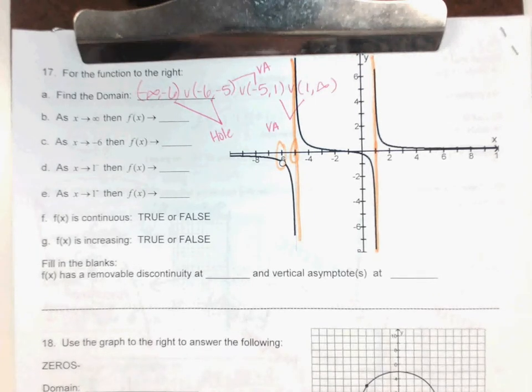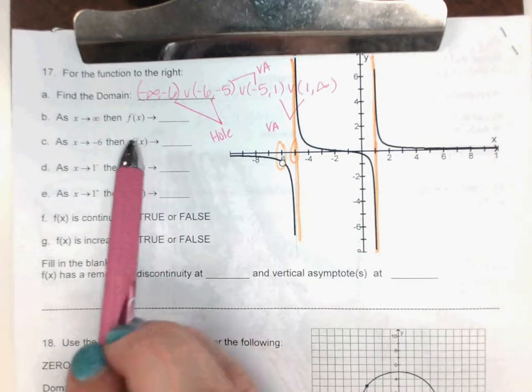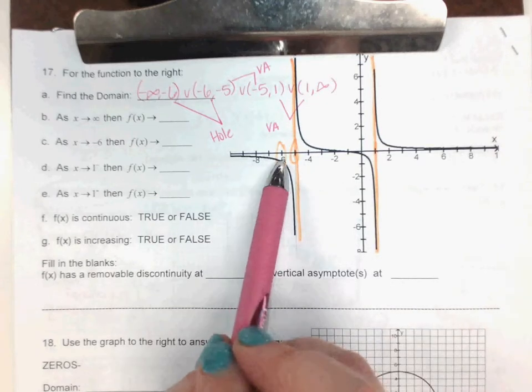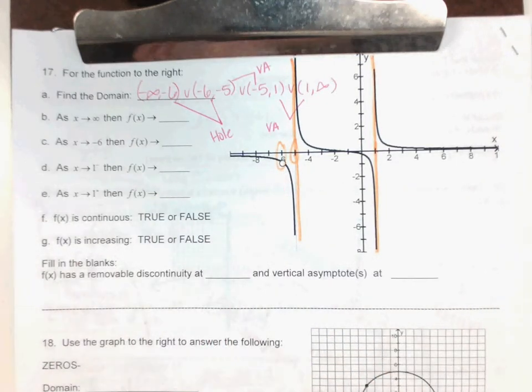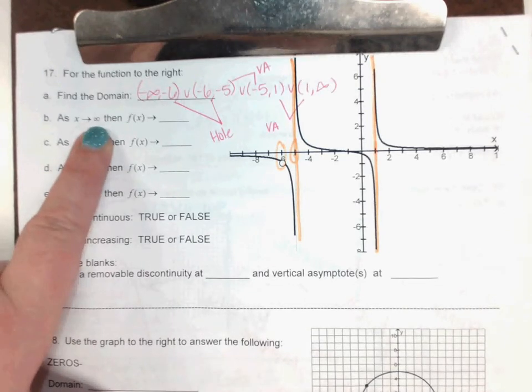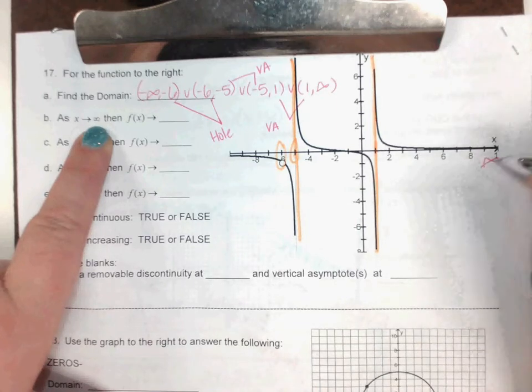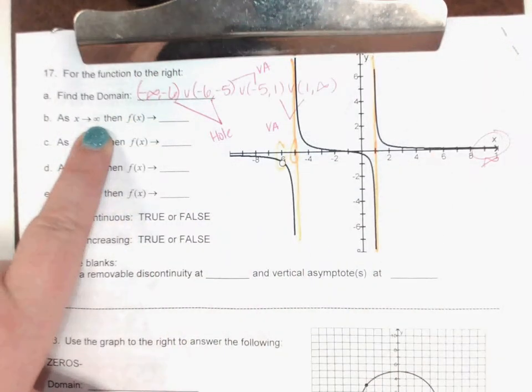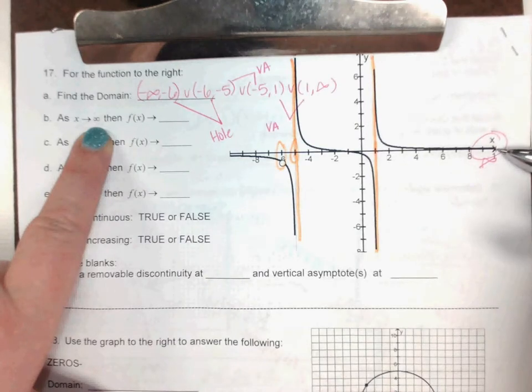Now, one more question. Why am I using parentheses instead of brackets? Because can I touch this asymptote? No. Can I touch the hole? No. That's why they're open. Okay? As x goes to infinity, am I looking at the right end or the left end? The right. Infinity is here. What are my y values getting closer to? 0.